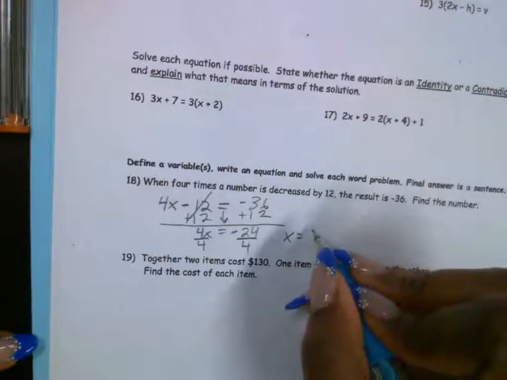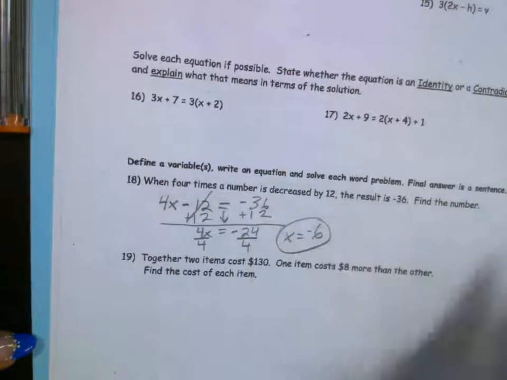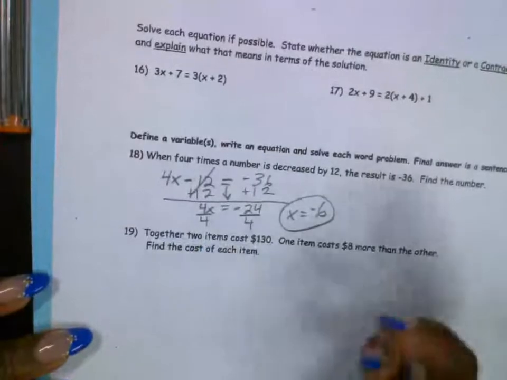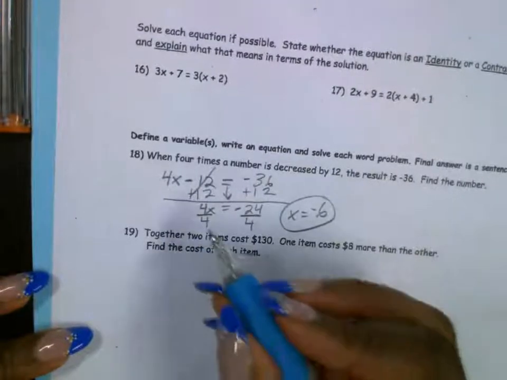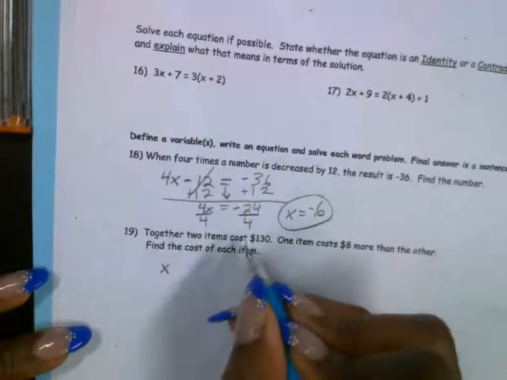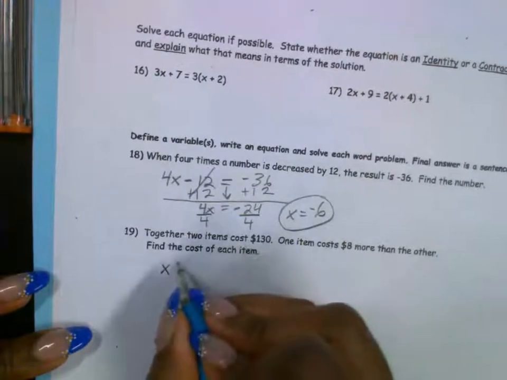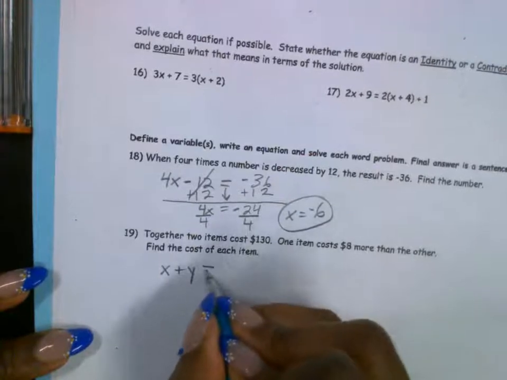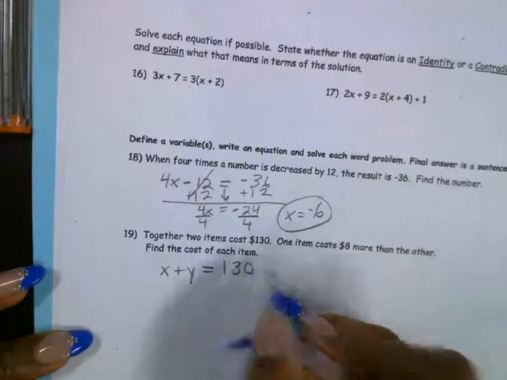Type it in. Negative 6. Okay. 19. Together, 2 items. It doesn't tell you what the 2 items are. So the first item is going to be x, and the second item is going to be y. So together, x plus y, the items' cost is equal to 130.